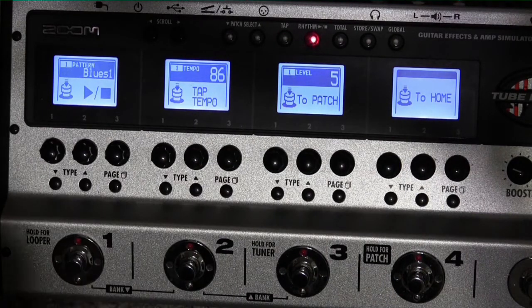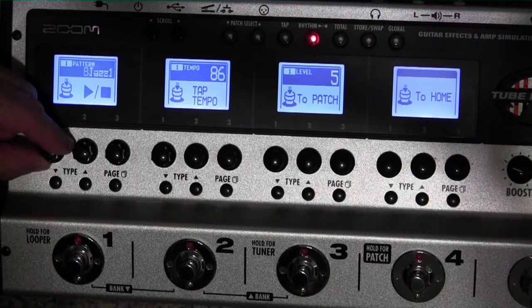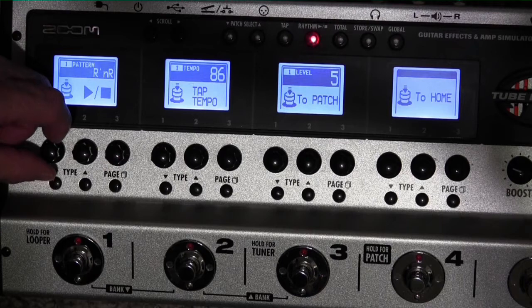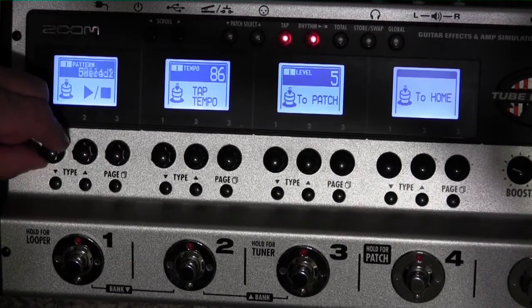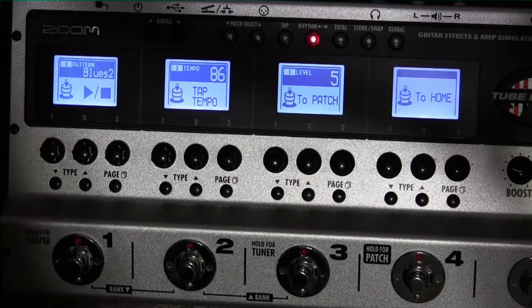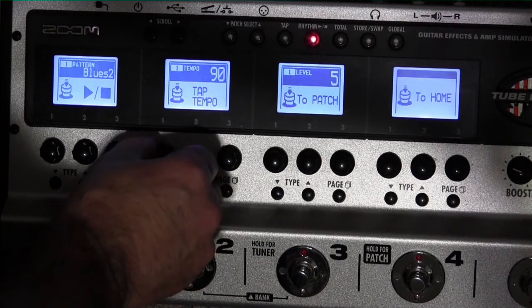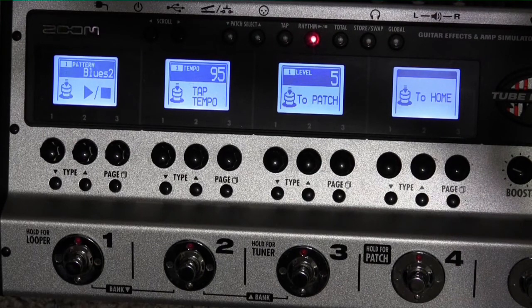You've got the blues pattern right now. You use this button here, or this dial, and you can change it to jazz, ballad, Latin. There are tons of different drum beats in here. Pop 3, art, funk. So I'm going to put it on blues too. I like the tempo there, okay, we'll just go with 95. You can put it wherever you want.